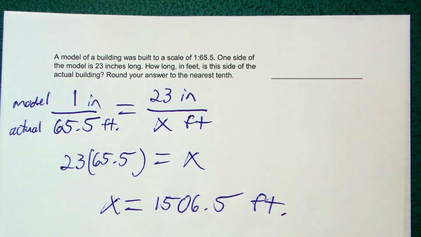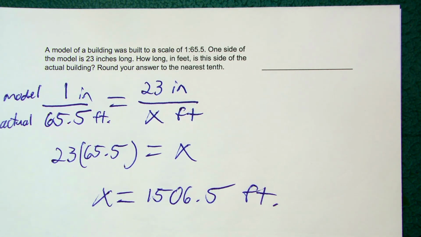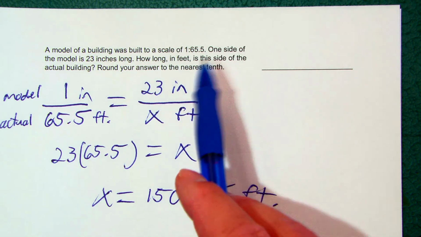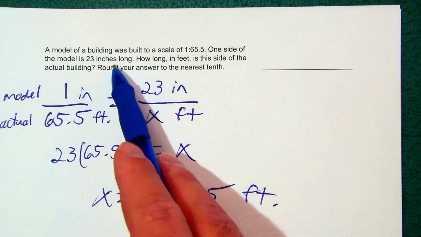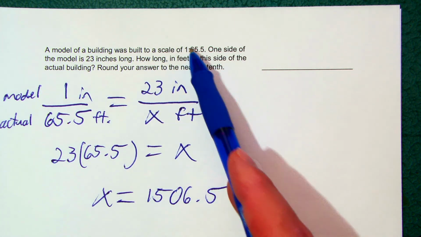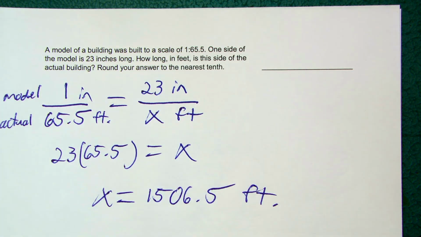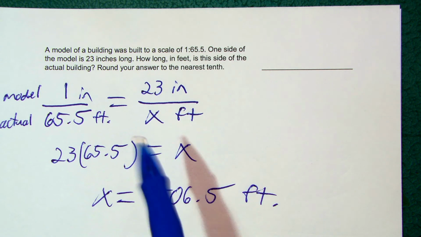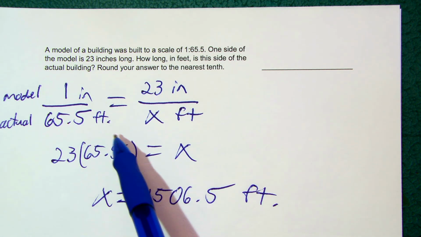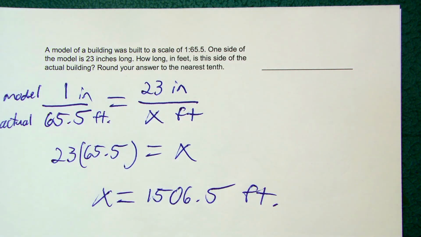All right, and one thing to think about with these, it came out to 1,506.5 feet, is that we got that the model was 23 inches long. How long in feet is the side of the actual building? If it's 1 to 65, we go the other way around here, and we did 65 divided by 23. You get 2.7 something maybe. You wouldn't tell me that the actual height of a building is 2.7 feet. It wouldn't make any sense of a building that only has one of the sides 2.7 feet tall. So always think about your answer in the end. Make sure your answer makes sense, okay?